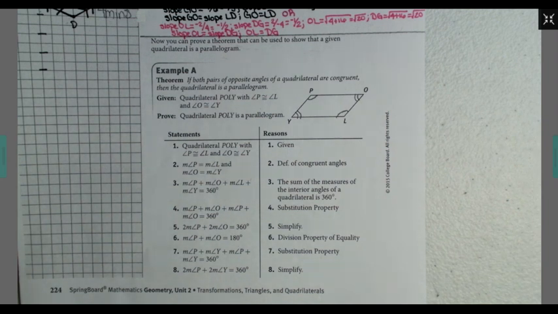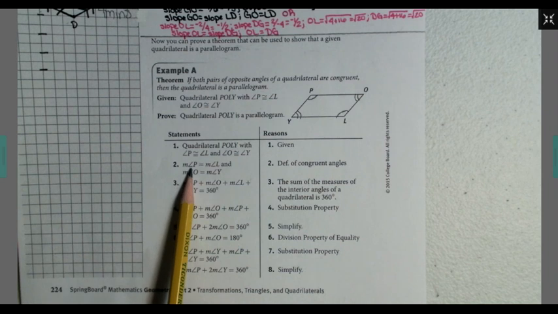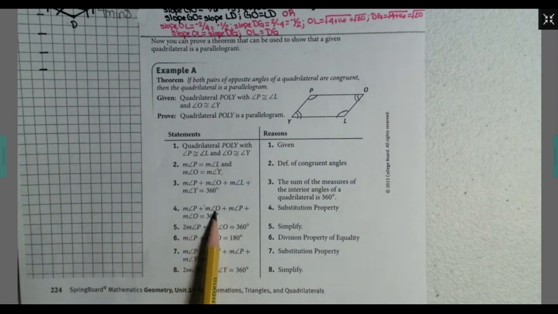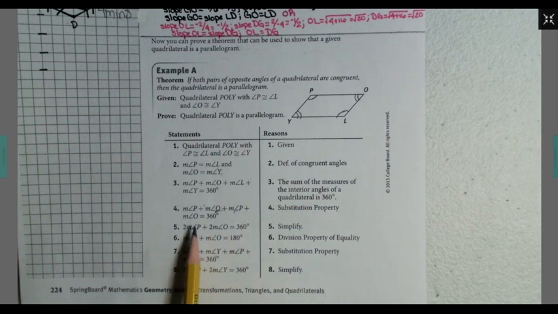So the measure of angle P plus the measure of angle O plus the measure of angle L plus the measure of angle Y equals 360. Well, but I know that P and L are the same measure, and O and Y are the same measure. So I said the measure of angle P plus the measure of angle O plus the measure of angle P because I substituted, plus the measure of angle O because I substituted, equals 360.